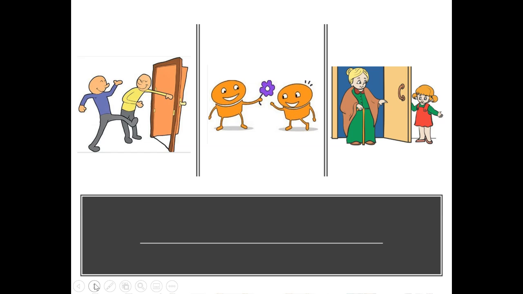And that's a very kind, nice gesture to do. In the second picture, I notice someone is giving a flower to another person and they're happy about it. In the third picture, I notice a girl is opening a door for what looks like her grandmother or an older person and is being very kind. So how are these pictures the same or similar?